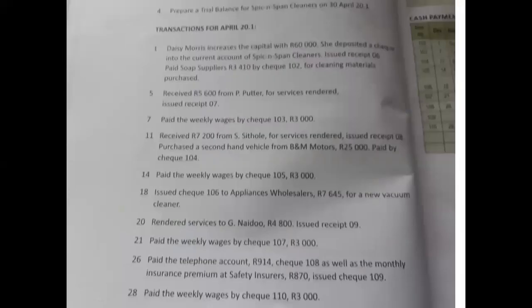On the 11th, received 7,200 Rand from S. Sitole for services rendered, issue receipt number 8. Okay, I'm going to stop there first. You receive money, so it must go to the CRJ, 7,200 Rand. It's for services rendered. Remember, if it's services rendered, it must come into the current income column. The name is Sitole, receipt number 8. Scan through the transaction.